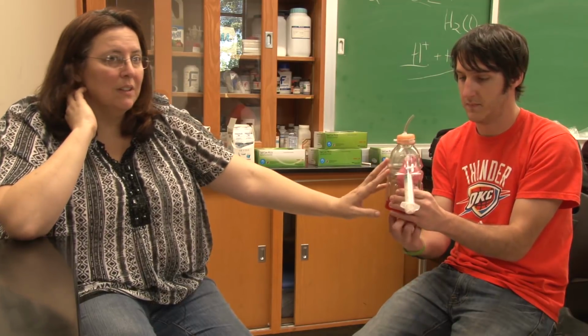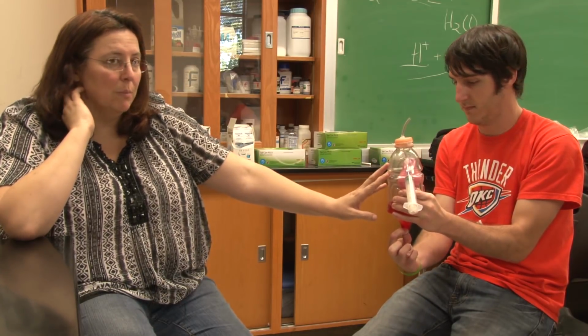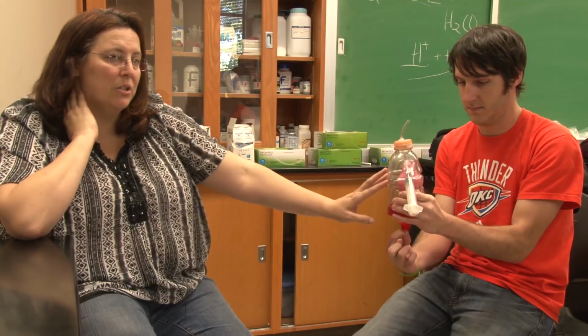So when he pulls this down, he's increasing the volume and decreasing the pressure. So that causes the pressure to need to equalize inside the balloon. So if we want equal pressures, how does the balloon lower its pressure inside? It increases the volume, which causes air to move in, right? That's how inhalation works.